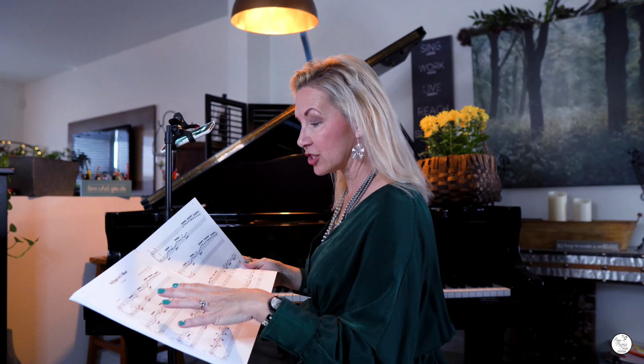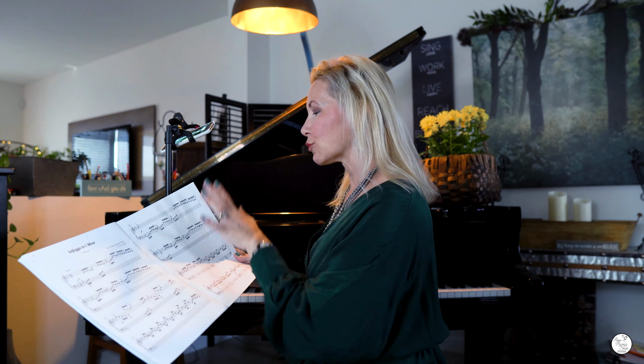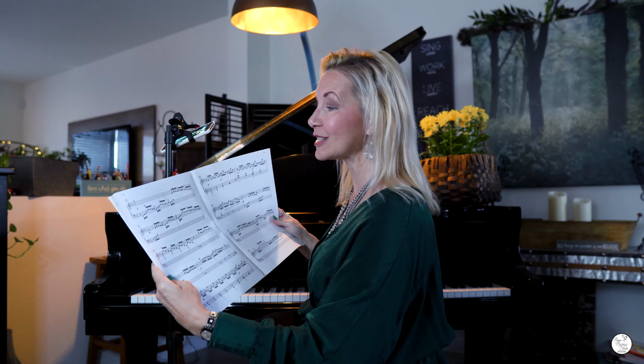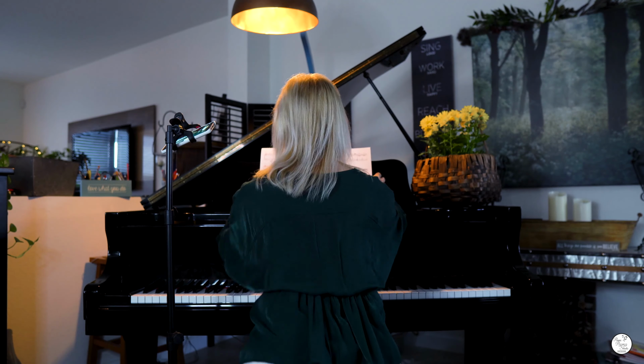I want you to work on that independently from the first page. It's almost like you have two different songs here. They're very similar, and get really comfortable with the one on the second page in G minor before you go on to the third one. This one is going to be in F minor. Again, very similar.